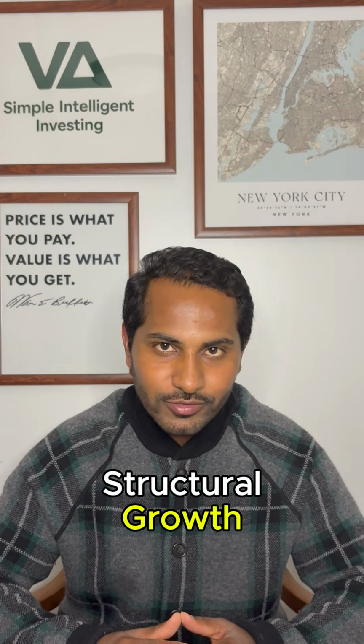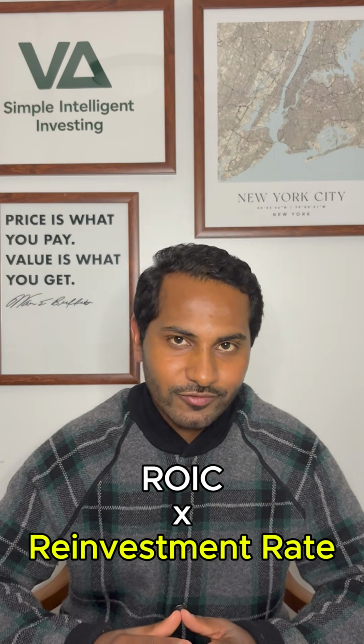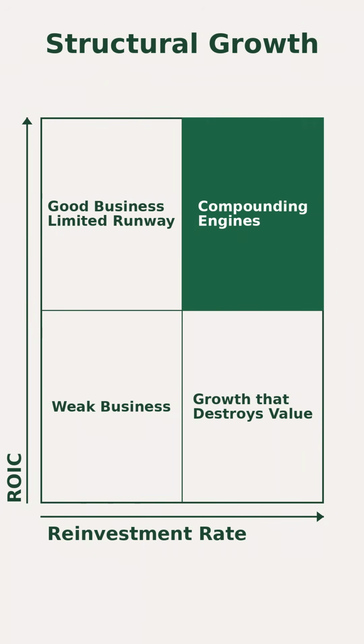Now, when we put both of these metrics together, we get another very important metric called structural growth. Structural growth is equal to ROIC times the reinvestment rate. And structural growth tells us how effectively management can allocate capital within the business. Ultimately, structural growth is what drives compounding value.